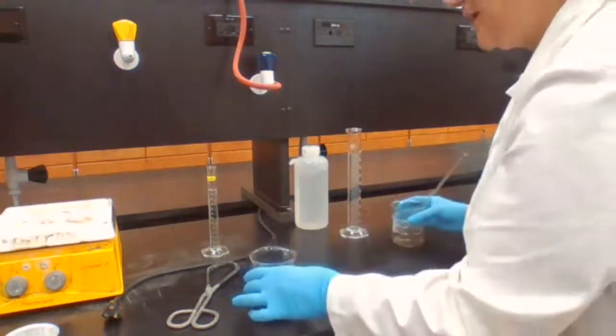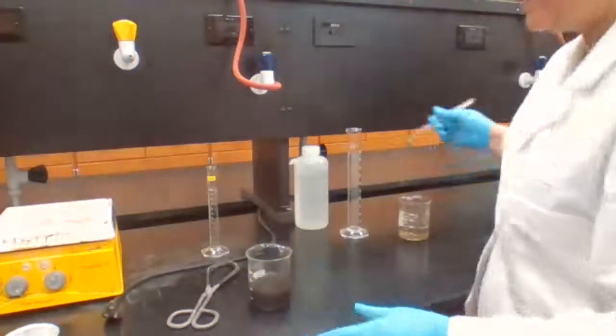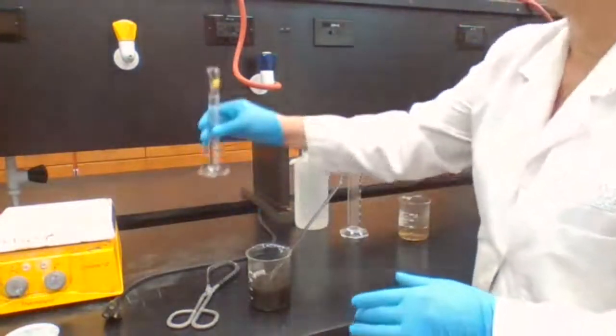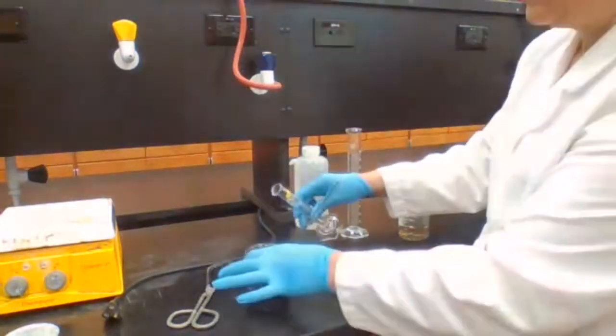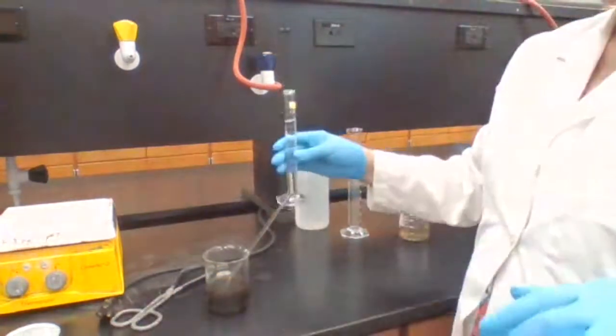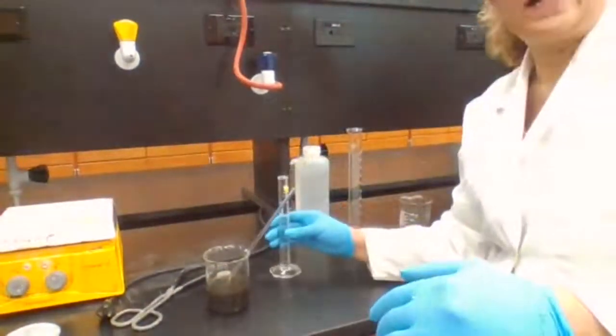When the clear liquid is decanted, now going to add sulfuric acid. And what is going to happen when I add the sulfuric acid? Do you remember?